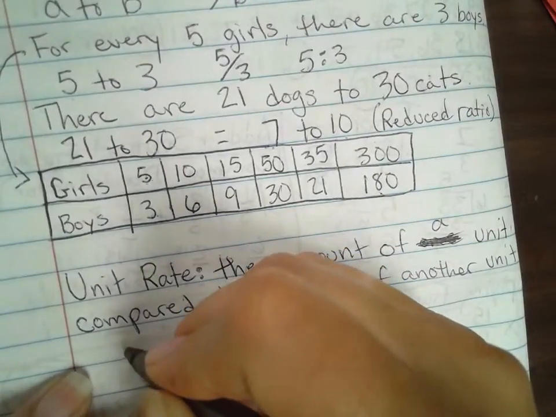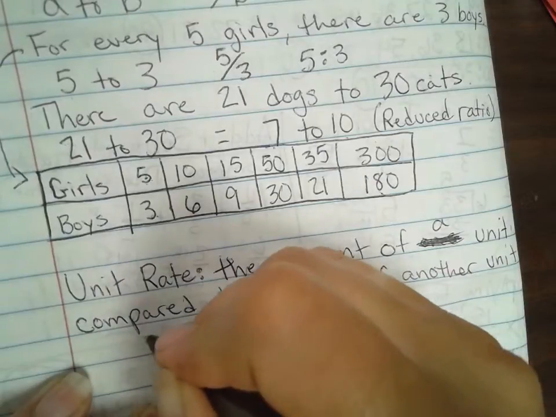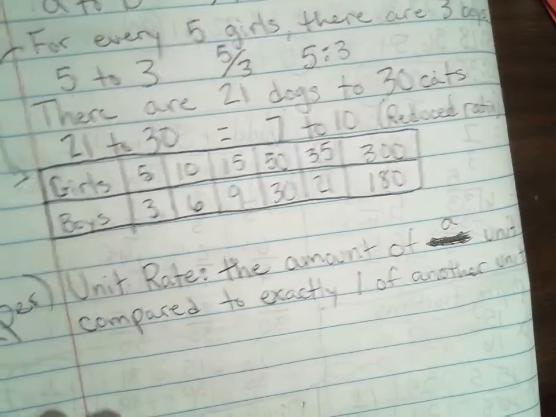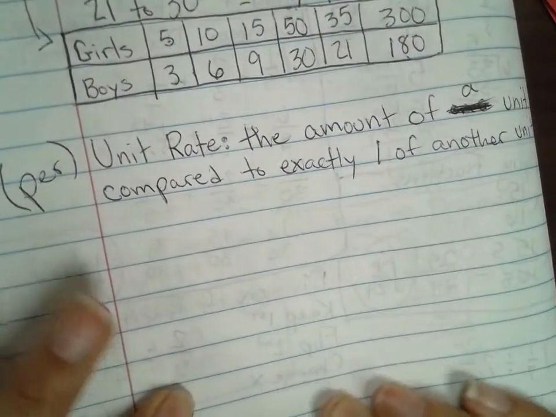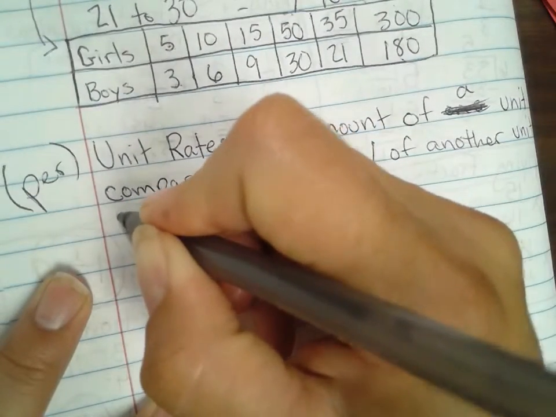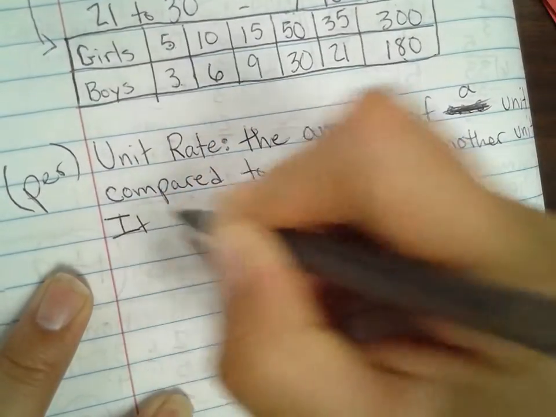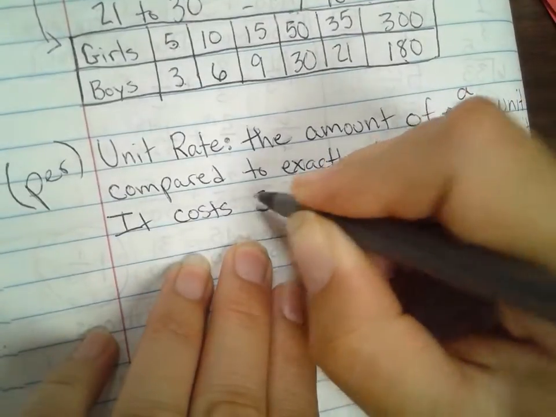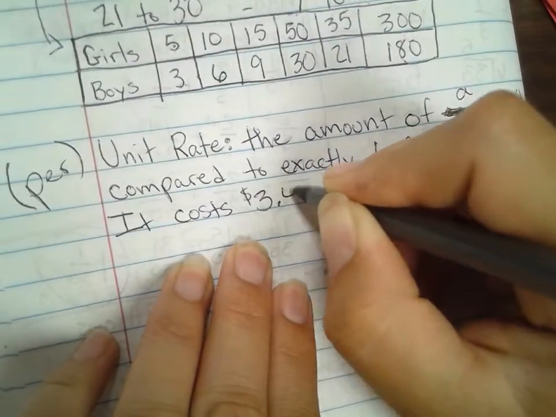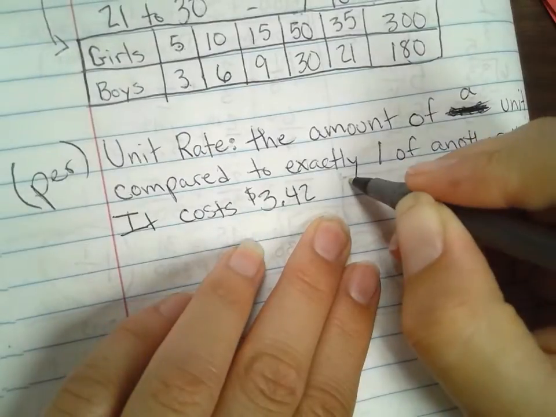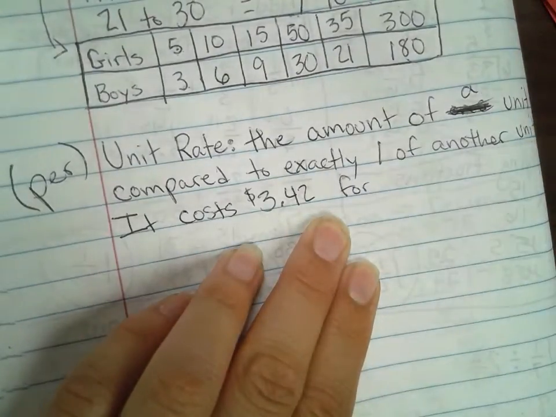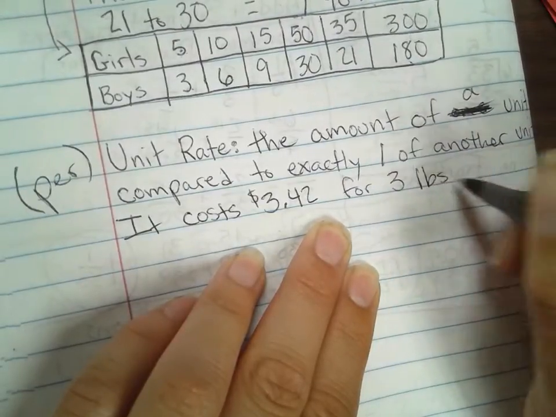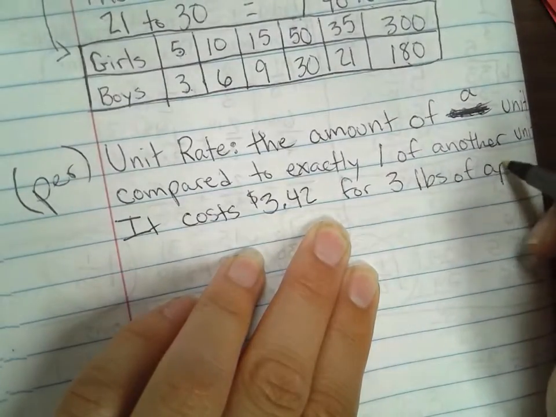So I want you to put the word per right here in parentheses. Per is a big clue. So if I'm looking at that, let's do an example. It costs $3.42 for 3 pounds of apples.